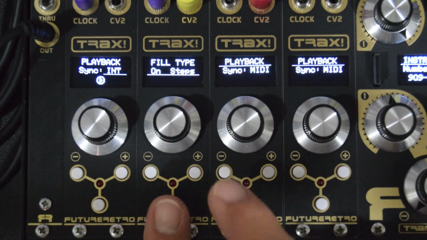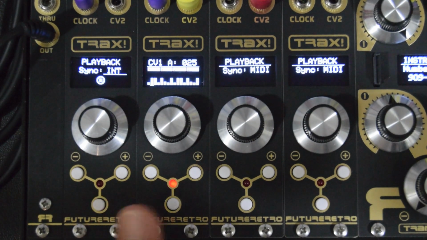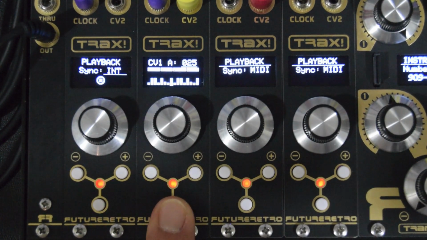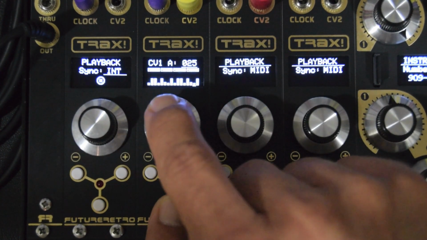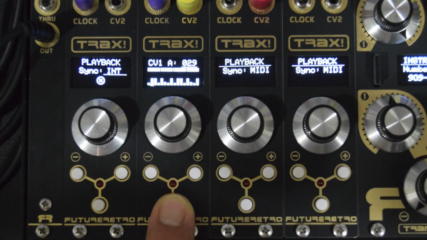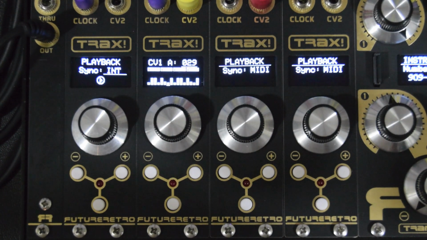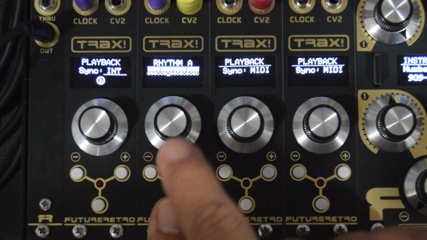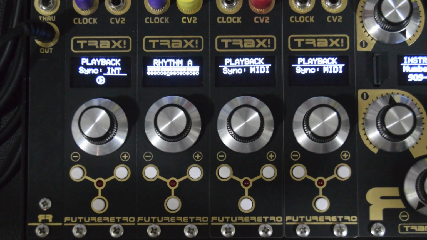Now let's go ahead and change that to off steps and go back up here to our CV part, start playback, and let's activate it. So there you can hear that it's only allowing us to play that filled part in the steps that are programmed as a dark circle here or being off. And that's going to give you a lot of different techniques that you can use.